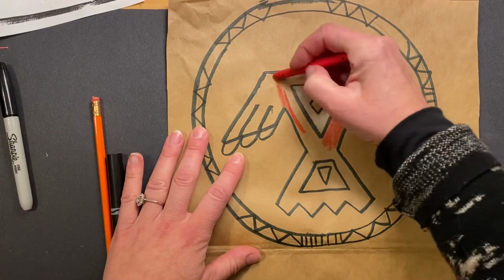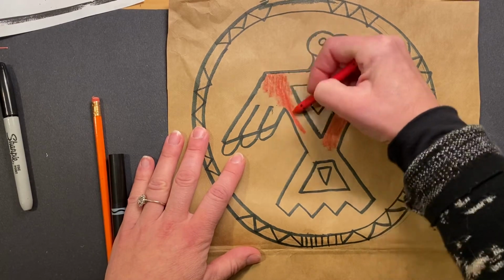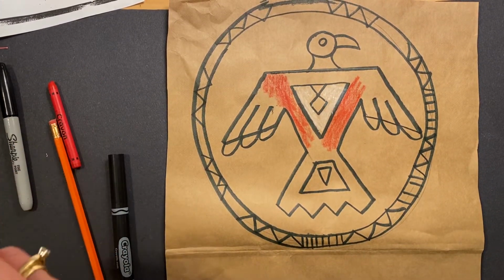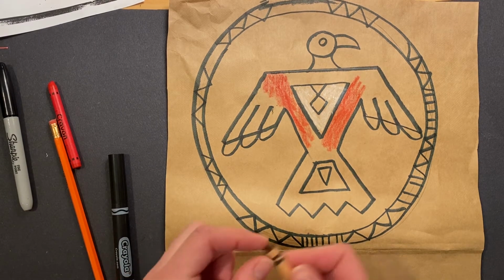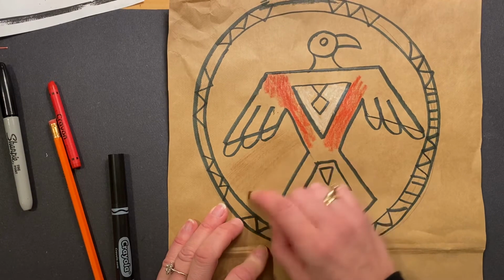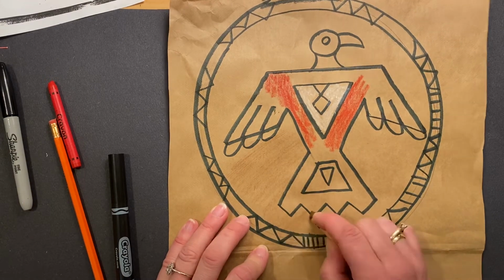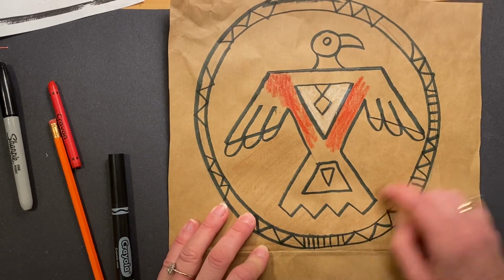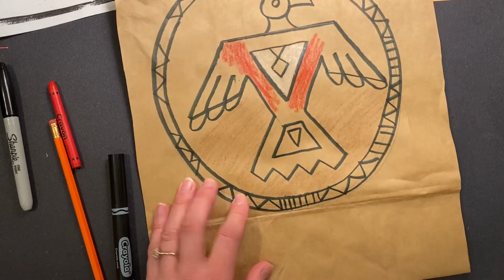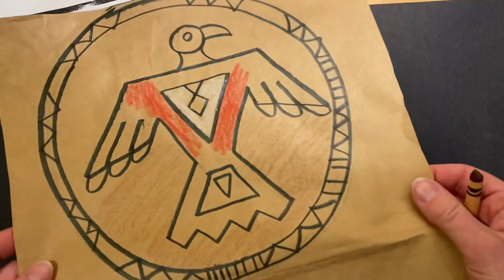Another fun thing you can do to make it look like the buffalo hide is to take a crayon. If you happen to have any without the paper, it works well. But you can just take the crayon on its side and do a light dusting. Not putting a lot of pressure on that. I don't know if you can see that well enough there, but you can see how that works.